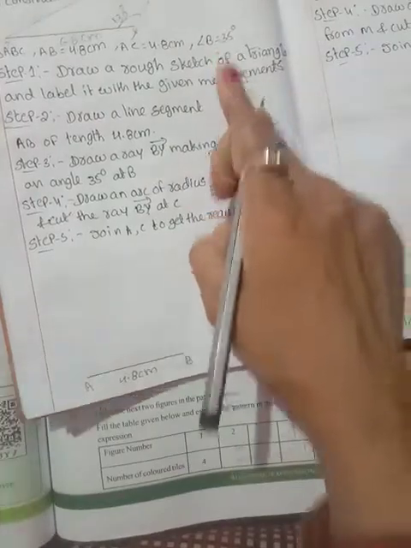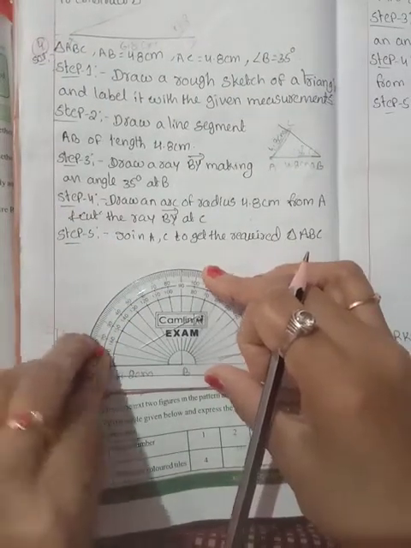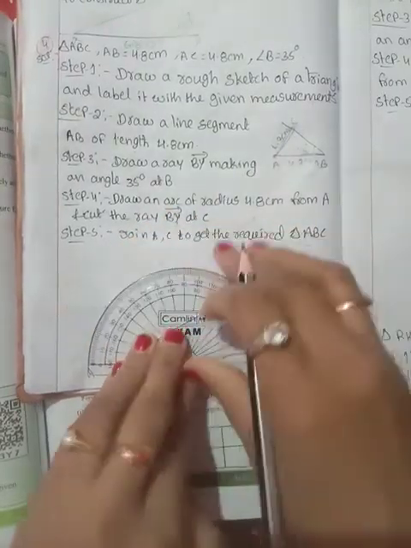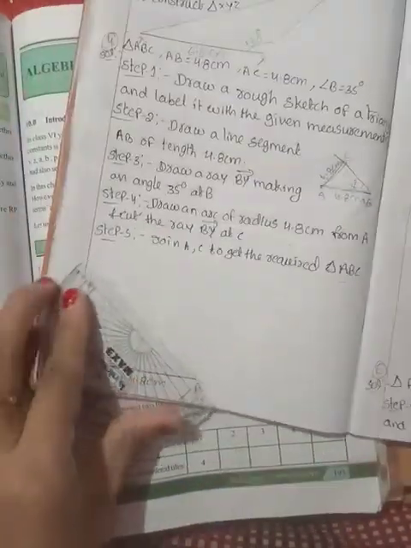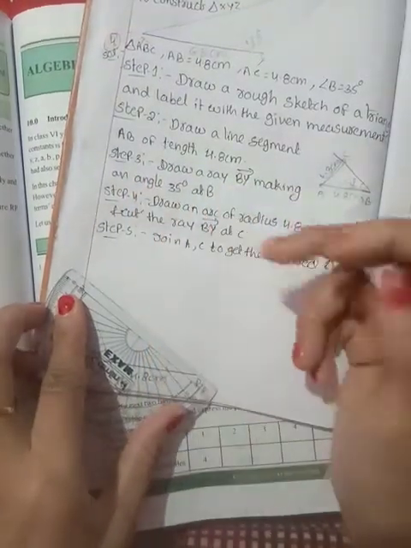Next is the angle at B. Make an angle at B of 35 degrees. Mark the 35 using the protractor. Step 3: draw a ray BY making an angle of 35 degrees at B.